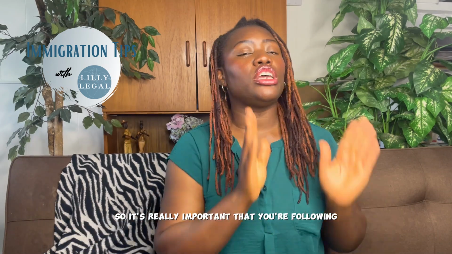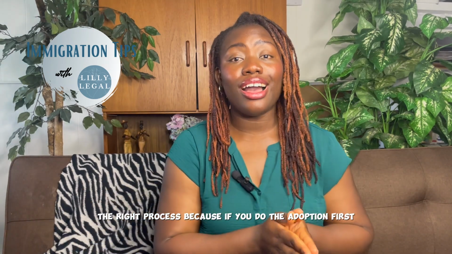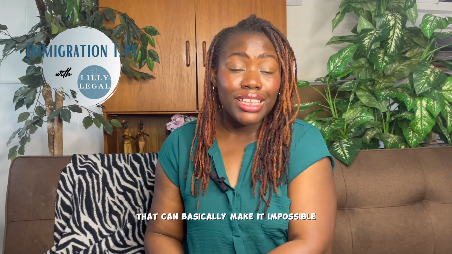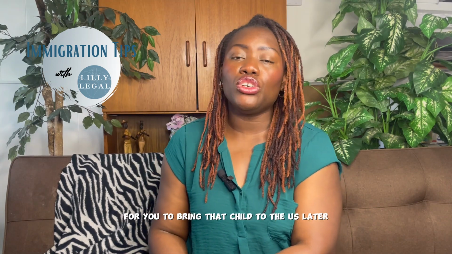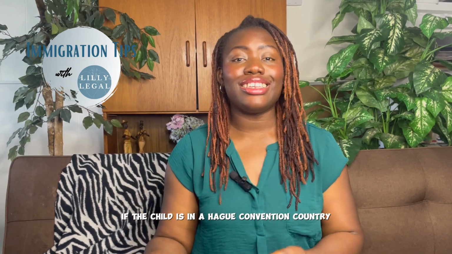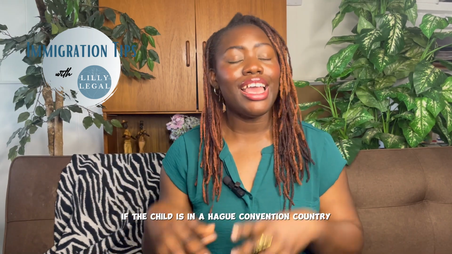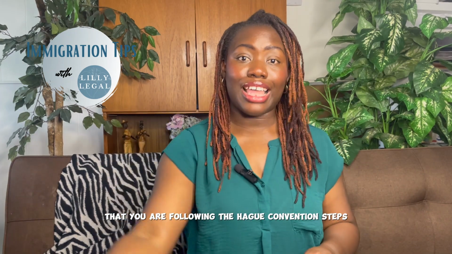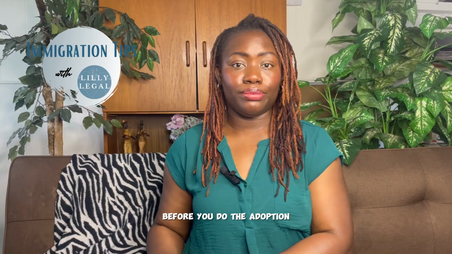So it's really important that you're following the right process, because if you do the adoption first, that can basically make it impossible for you to bring that child to the US later. So if the child is in a Hague Convention country and you are a US citizen, make sure you are following the Hague Convention steps before you do the adoption.